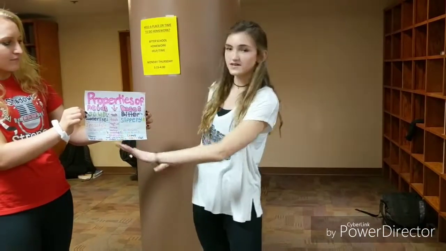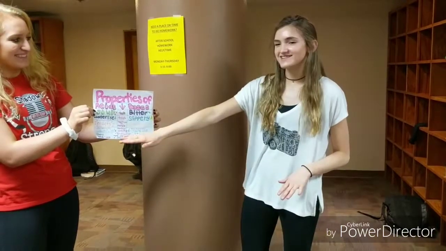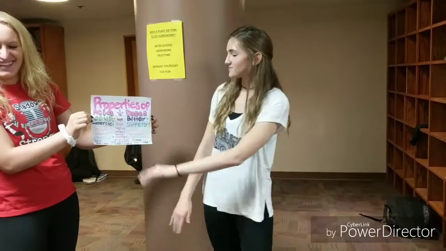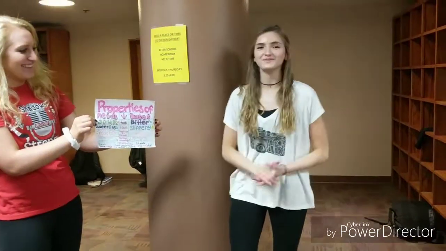And litmus, is that how you say it? Yep. That is an indicator for both acids and bases. In an acid, it turns from blue to red, and in a base, red to blue.